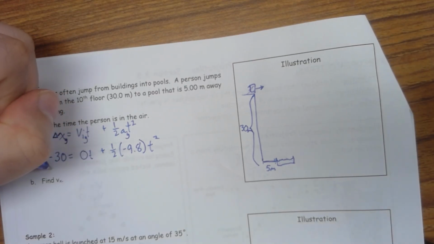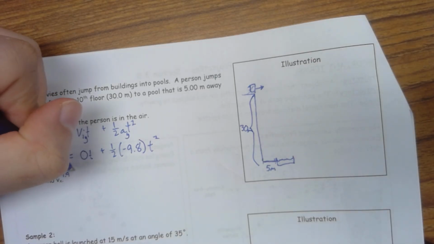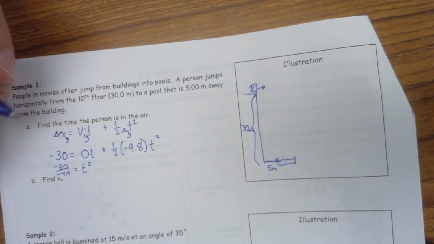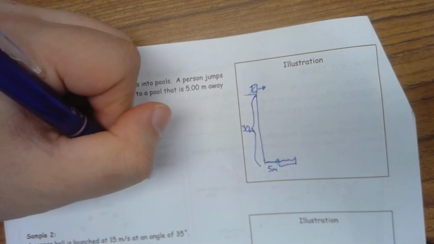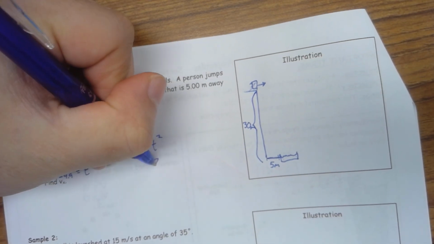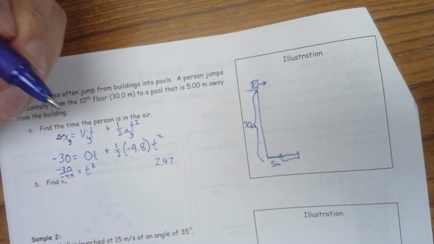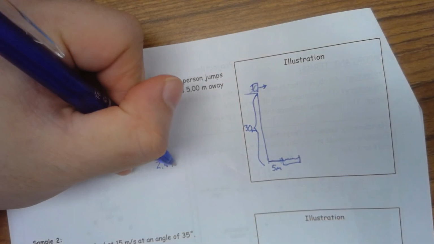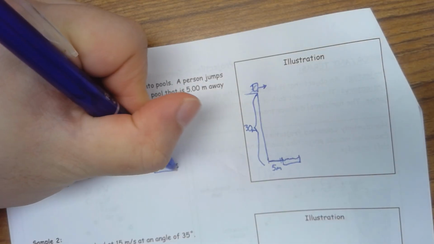So we have -30 divided by -4.9 equals t squared. So the square root of 30 divided by 4.9 is about 2.5-ish. I'm going to put 2.4 what? 2.47 seconds, yes, time.